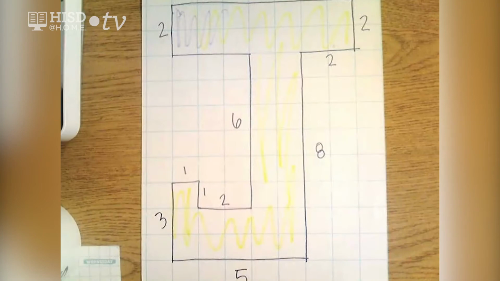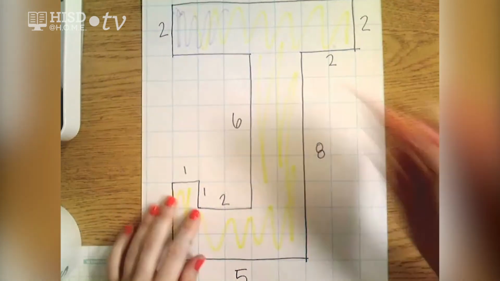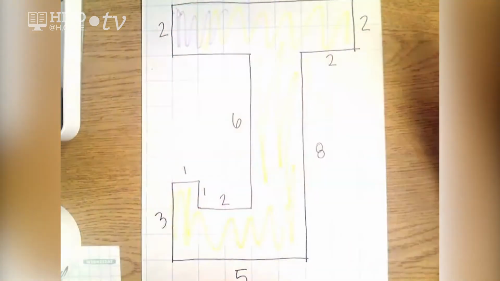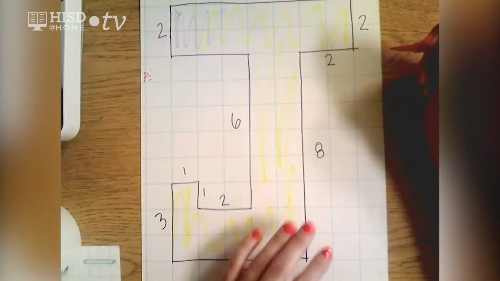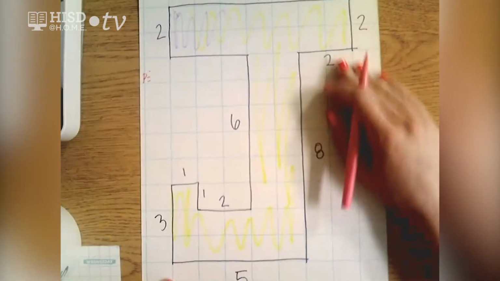I'll use a different color so we can see the difference. When I'm doing this, I'll write a P first at the beginning to equal whatever we add together. And I'm going to cross them off as I go.